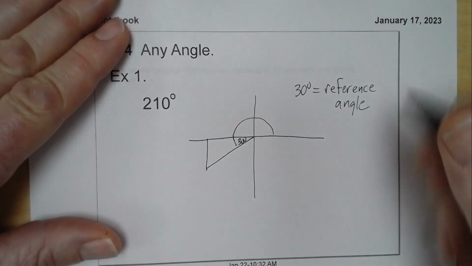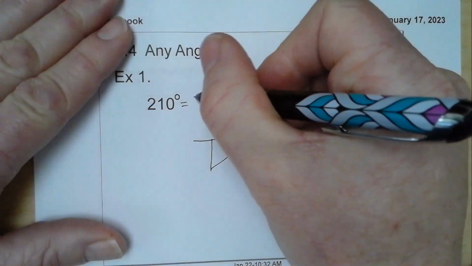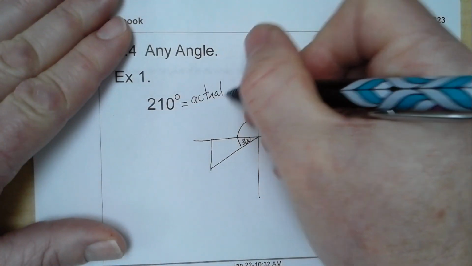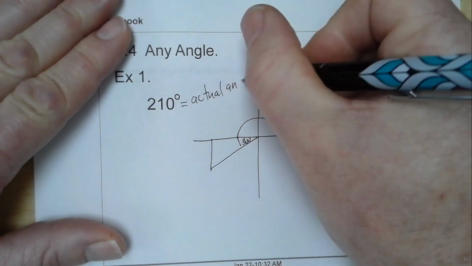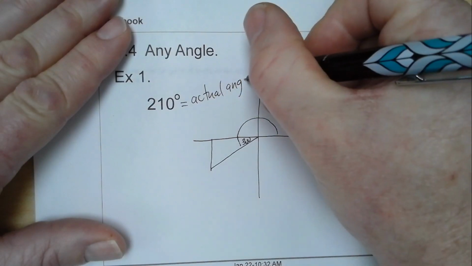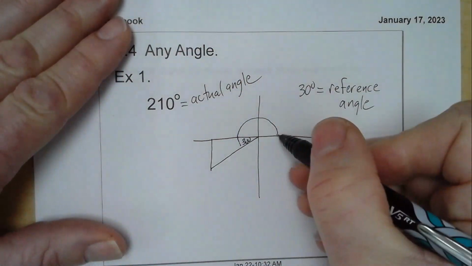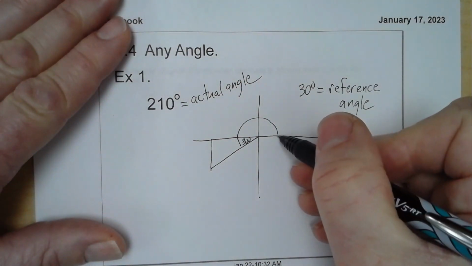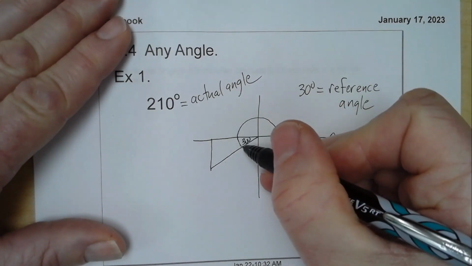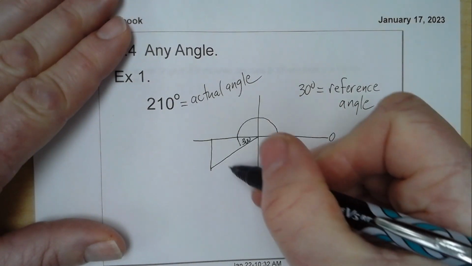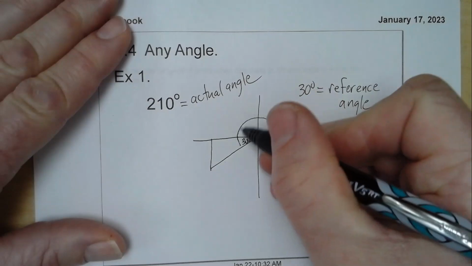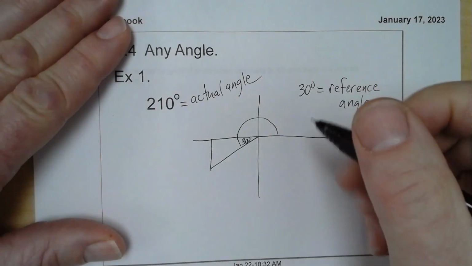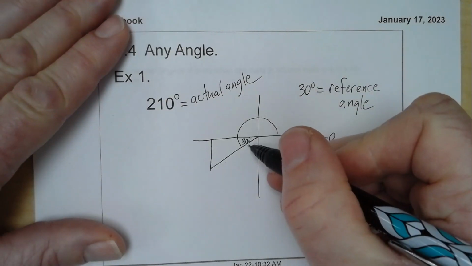My actual angle is 210 degrees, but I refer it back to 30. So we always remember this is 0, and we turn ourselves around 210 degrees. If I went this way, it'd be negative, but I'm going this way around, so 210 degrees. So 30 is my reference angle.